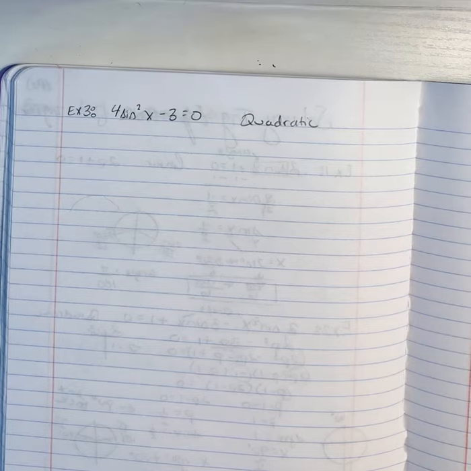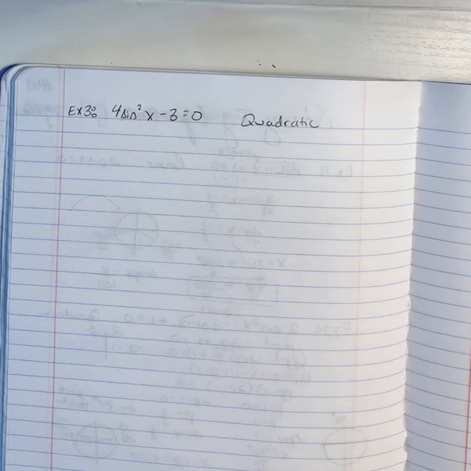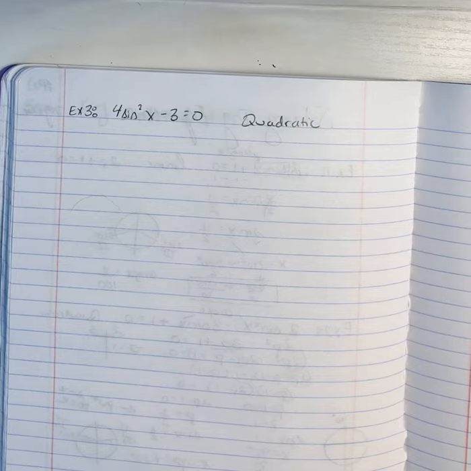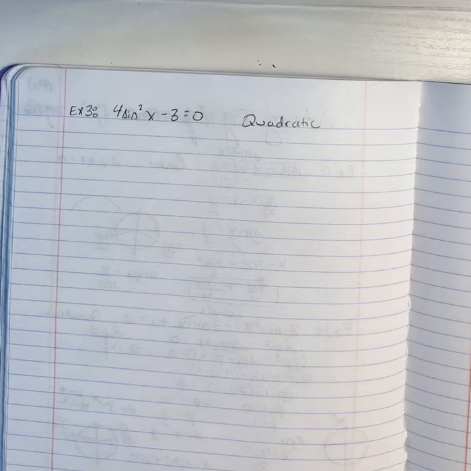So what would be the easiest way for me to solve this? Well, because I only have 2 terms instead of 3, and there's no greatest common factor, and it's not a difference of perfect squares, I'm thinking that I might be able to use inverse operations here. So I'm going to try to do that.